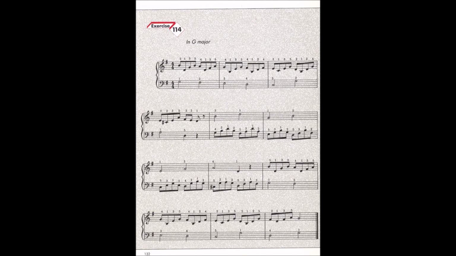We'll end this lesson with one last exercise. Exercise 114 on page 132 of your booklet. This is in the key of G major, so all the Fs in the piece are sharp. And once again, remember to watch the fingering carefully.